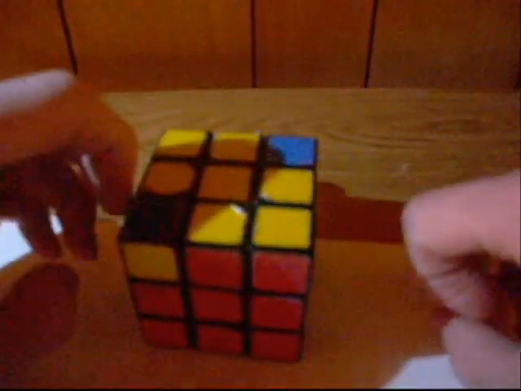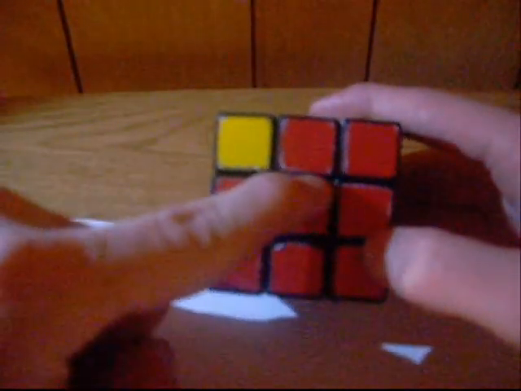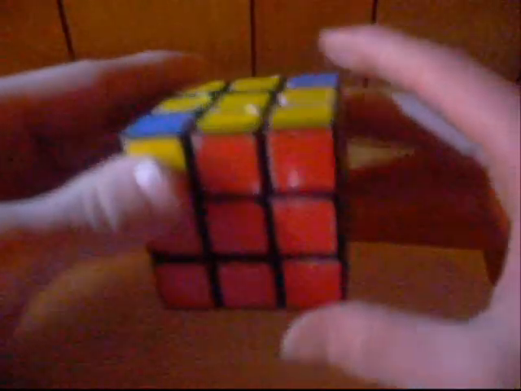Okay, now suppose you have a case like this where you get two that are lined up, these two right here, and then you get the other two that need to be swapped, that are directly across from each other. To fix this, it's very simple. Just hold it to where you got one of the solved ones on the front. Make sure that one of the solved ones is in the front, and you're going to do this algorithm.